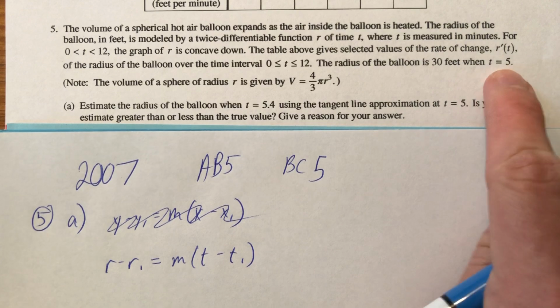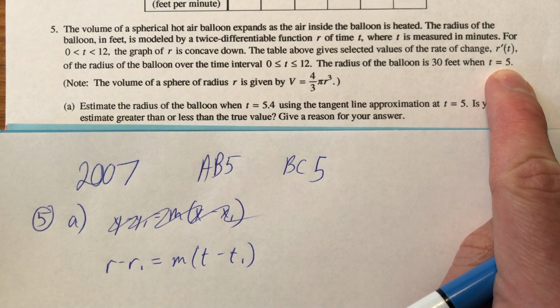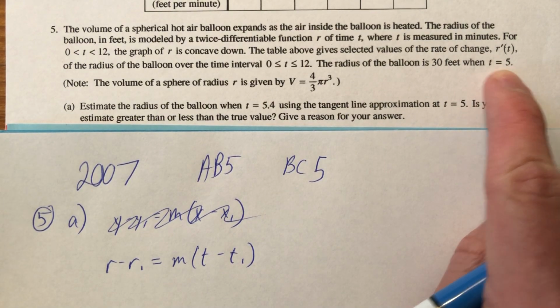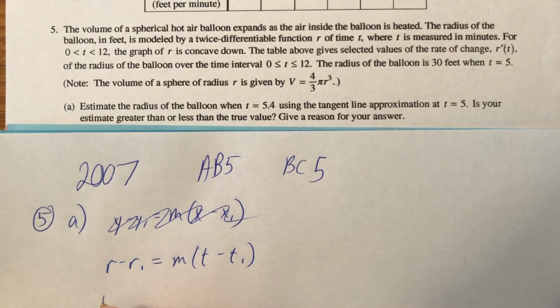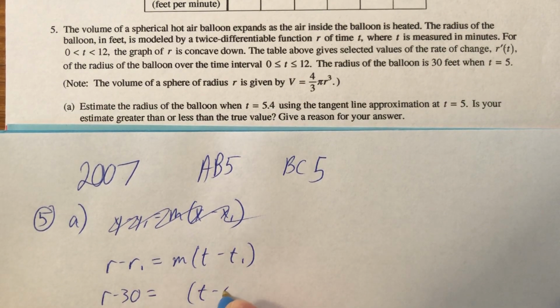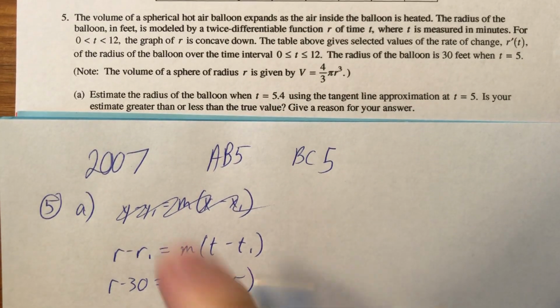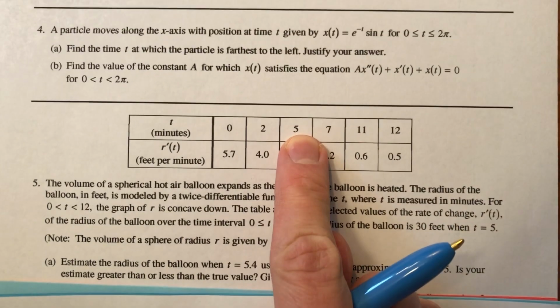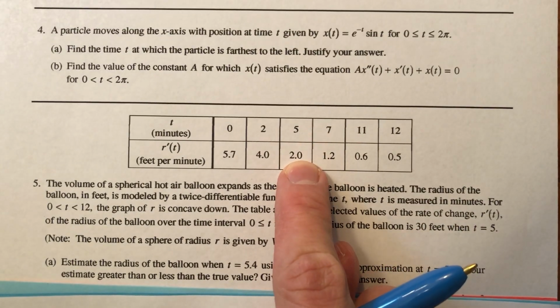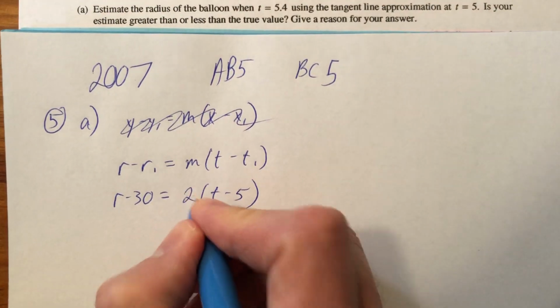Okay, so let's keep going. I want to know what happens at 5. So I need a coordinate. I need 5. I need to know what else goes with 5, like 30. So here we go. r minus 30 equals, don't know m yet, t minus 5. And I actually do know m. I do know my slope at 5. That's the rate of change at 5, and that would be 2.0. So 2.